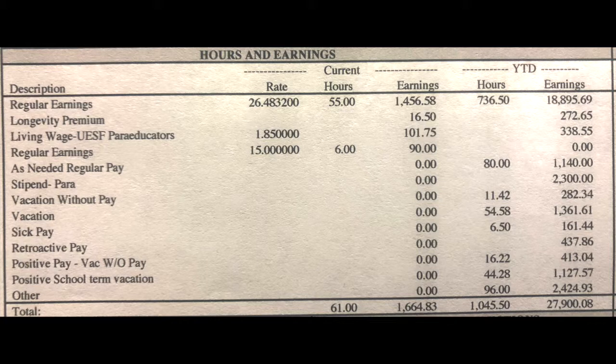Next one down is a stipend. Paras on special assignment, like I'm in the PLN, we get stipends twice a year, and that's what that's for. The next one down is vacation without pay. When we're on vacation during spring break, winter break, if you don't have enough vacation, they'll put it vacation without pay. You're not paid, but they still put the hours down. The next one down is for vacation. So if it's during winter break, they'll put your vacation hours.